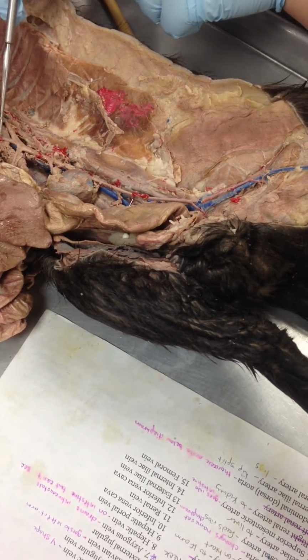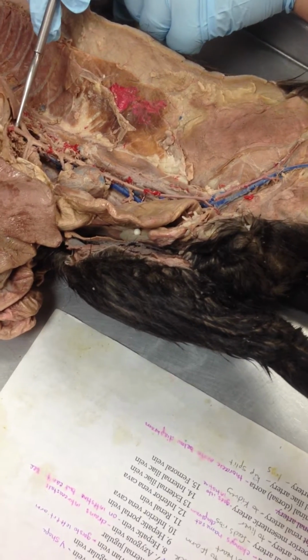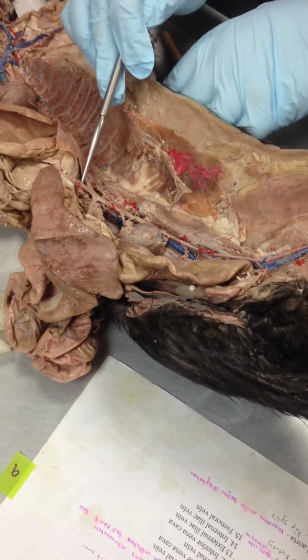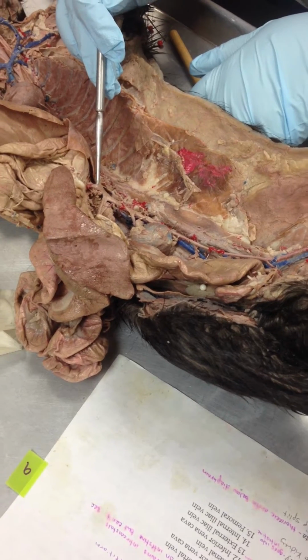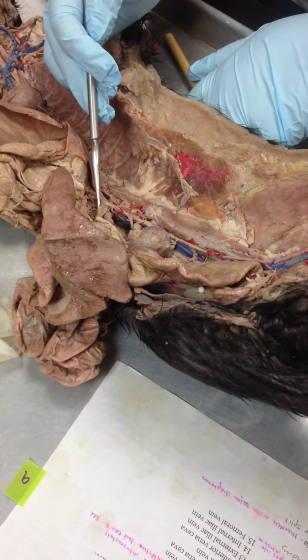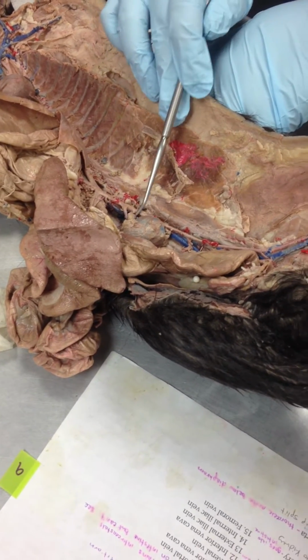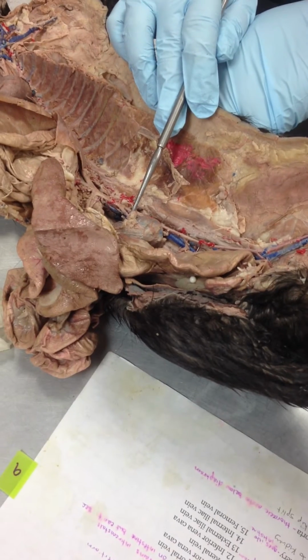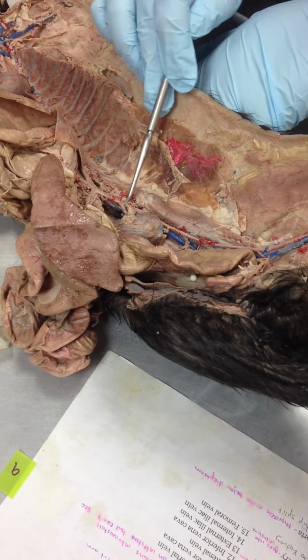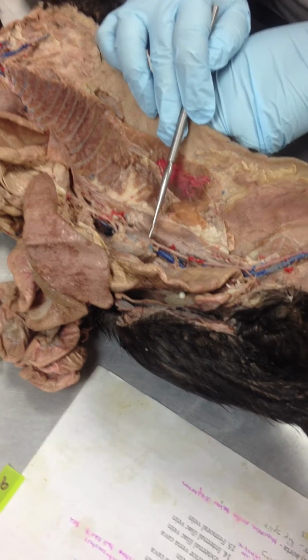Branch-offs of the abdominal aorta, we got this one right here. It's going to go up to the stomach and the liver. That's the celiac artery. And then this one right here is the superior mesenteric artery. Abdominal aorta. Renal artery. Left and right. Remember, it's always his left and right. Abdominal aorta.